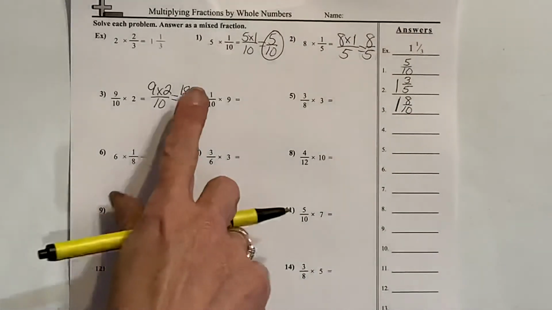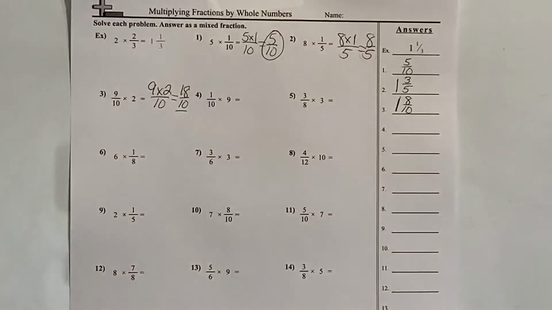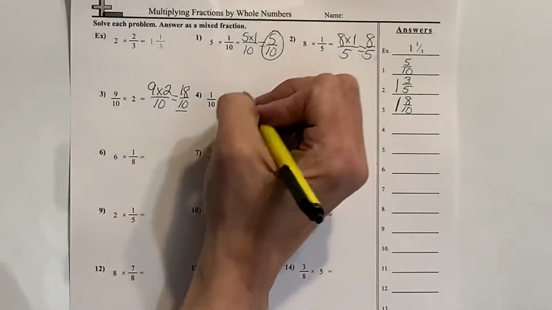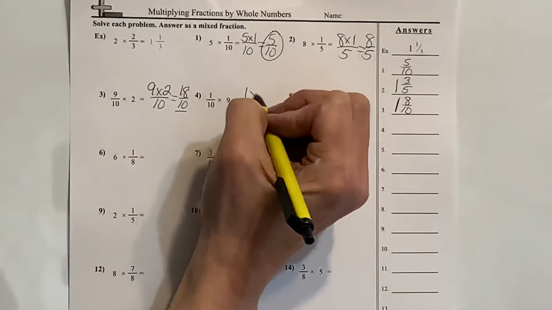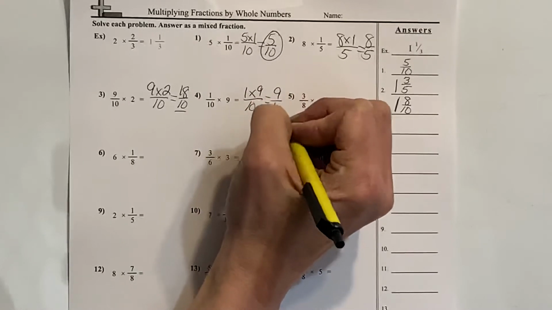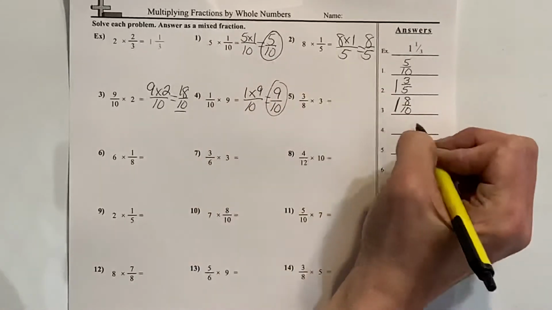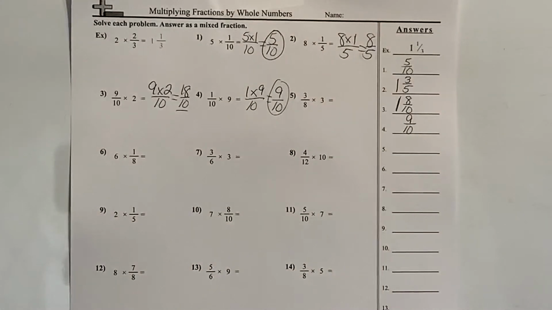All right, so number 4, 1/10 times 9. That would be the same as, if we wrote this out, 9 groups of 1/10, it would be 1 times 9 over tenths, which would equal 9/10. So 9/10 is not an improper fraction, so we leave that alone.